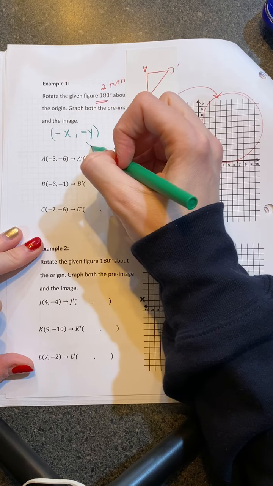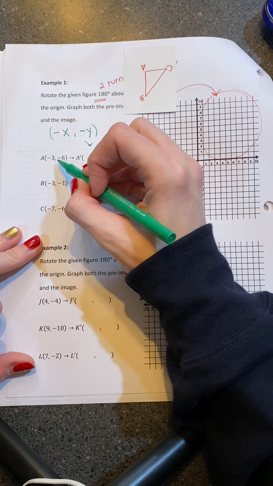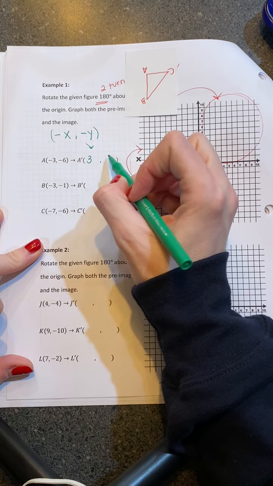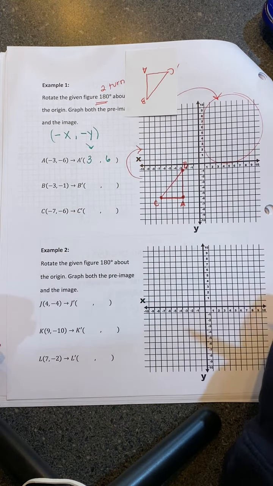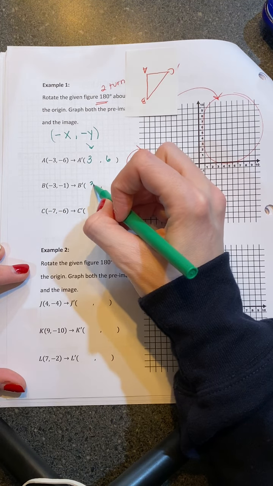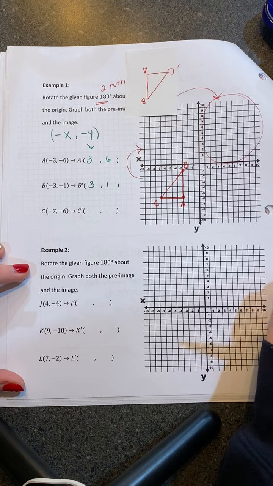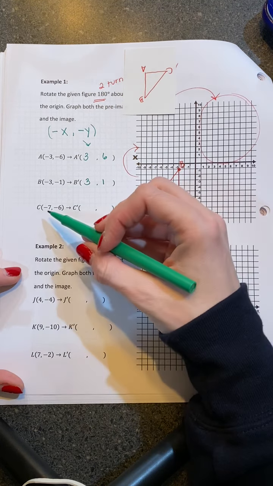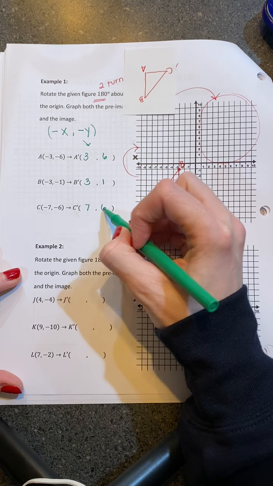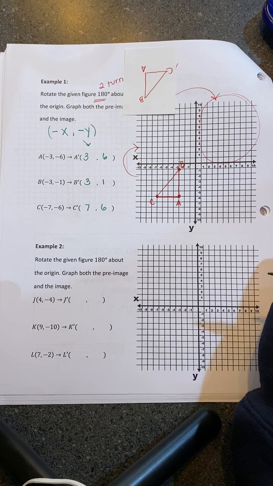We're going to change the signs. So instead of -3, -6, this is going to become +3, +6. Instead of -3, -1, this is going to become +3, +1. Instead of -7, -6, this is going to be +7, +6.